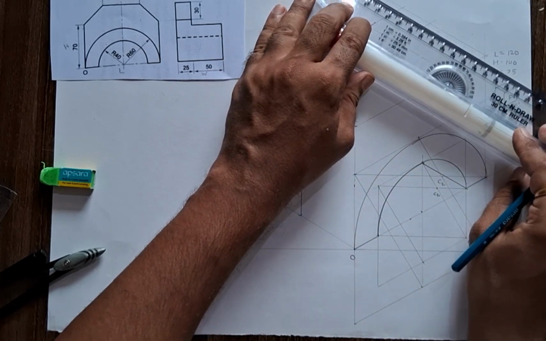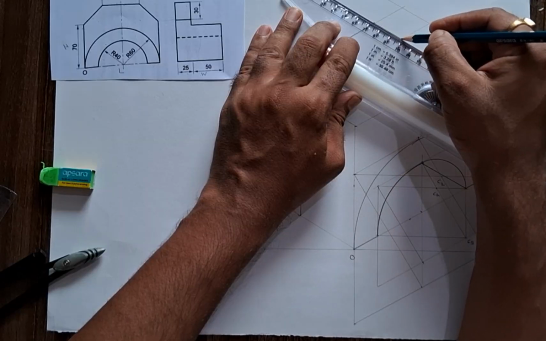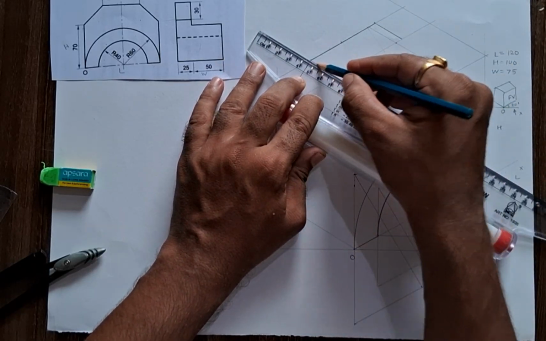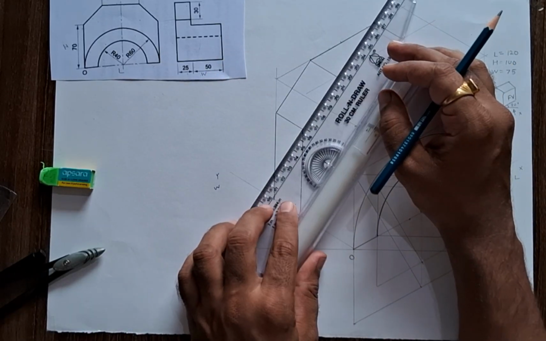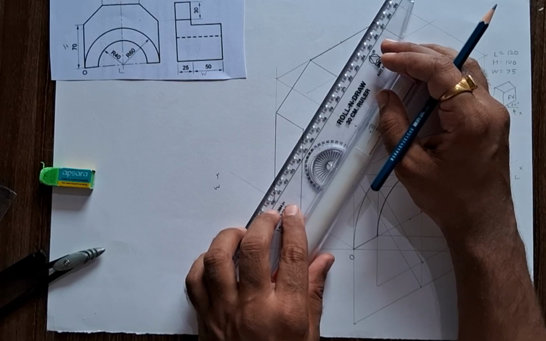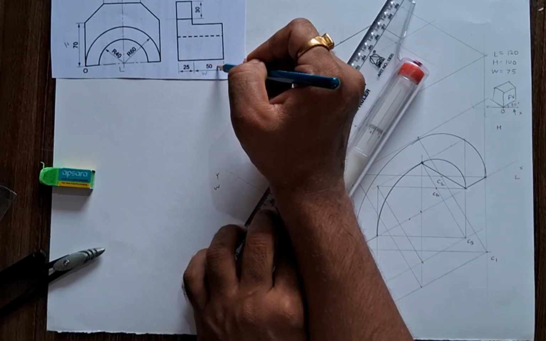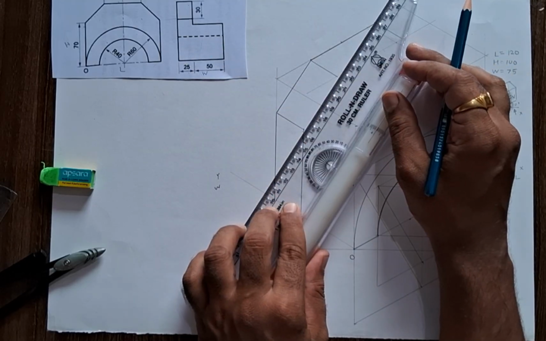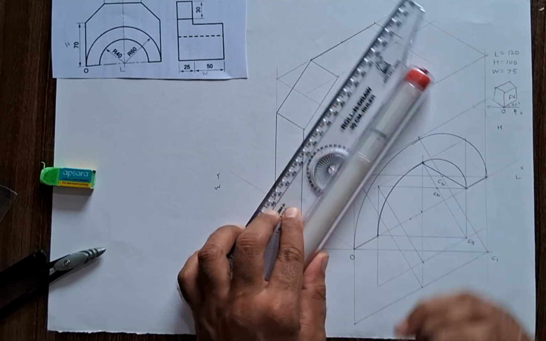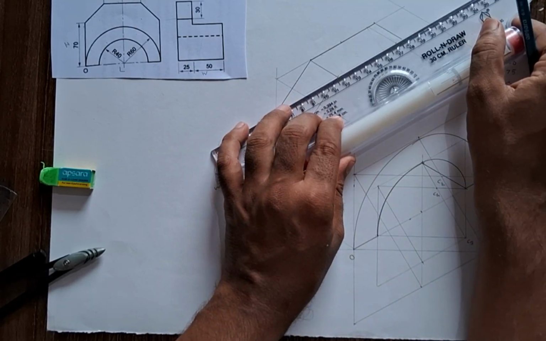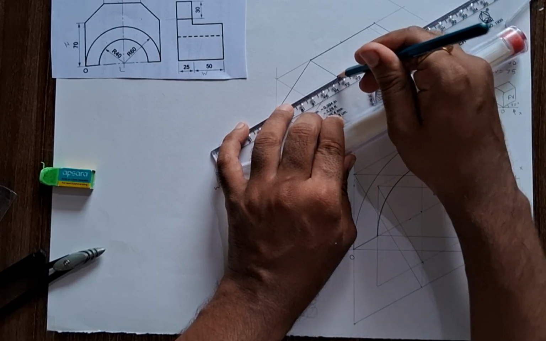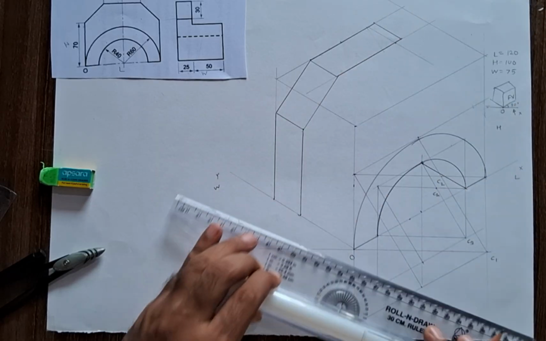Adjust the ruler along and draw this profile. Directly we can join this non-isometric line. So two lines we can see here, 50 mm back side and 75 mm back side from the front face. This surface we can see here. Okay, now you can see this is the profile.